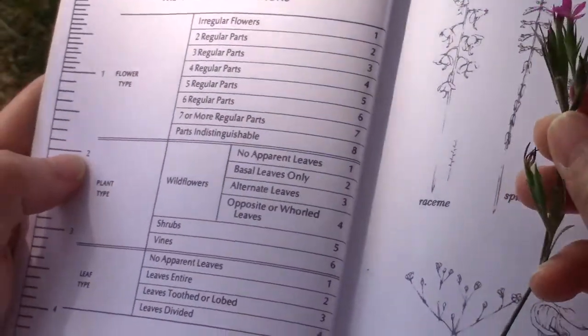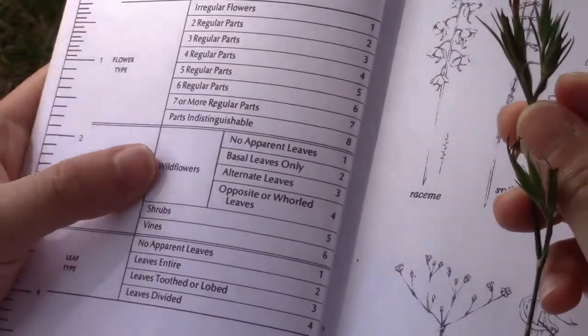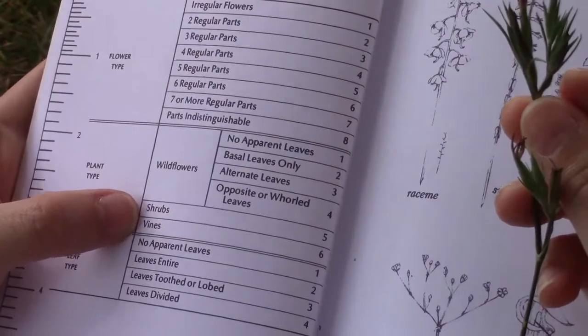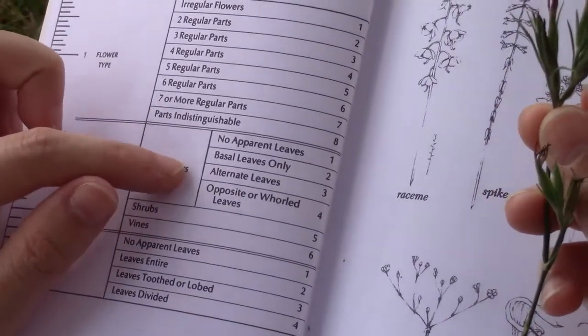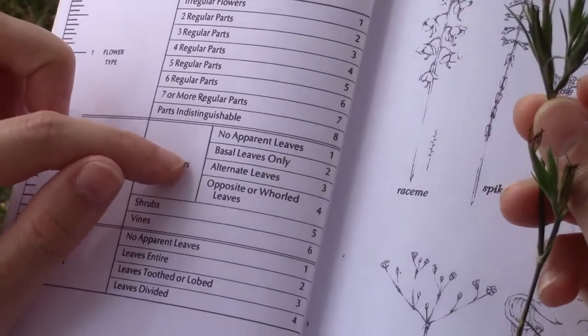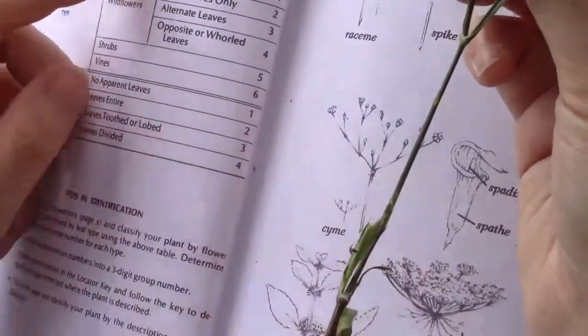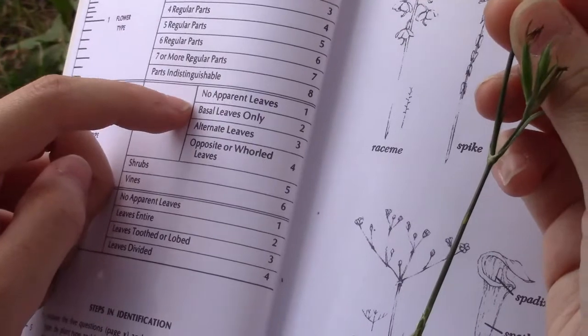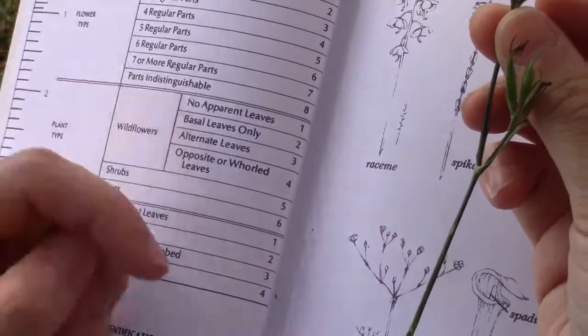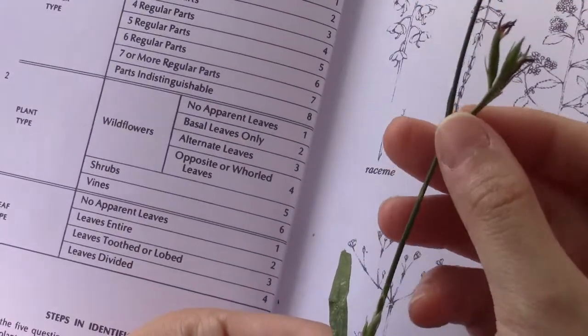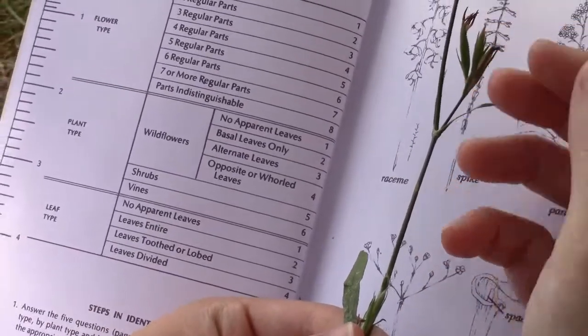Then you want to look at the plant type. This is a wildflower, it's not a shrub or a vine. Then we look at the leaves here to determine the leaf arrangement. The plant does have apparent leaves, which you can see, so we don't count that one. The plant doesn't have only basal leaves, so the leaves do grow all the way up the stem. You can see them here and at the top as well.